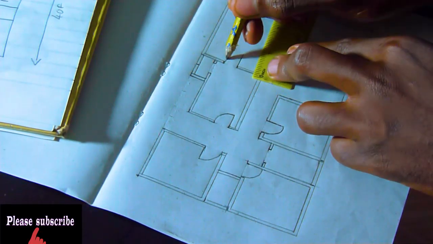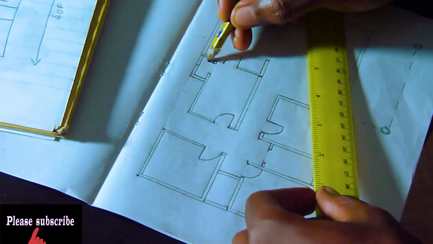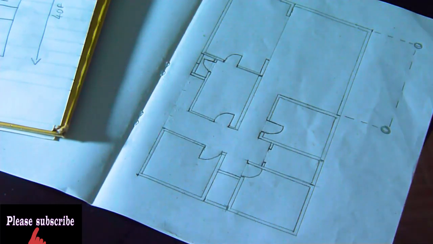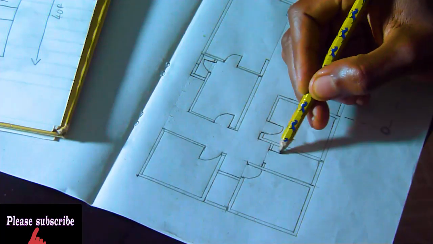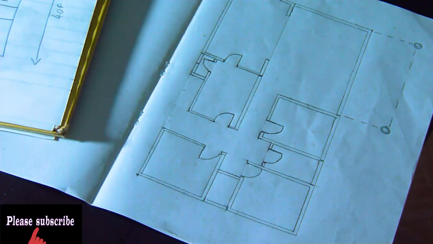Maybe it's open, for privacy. That's why we placed it at the side so that nobody can stand in the parlor and look straight into your room. That's why it's in the corner, in case you forgot to lock your door. So this is the door. We have finished marking it out.